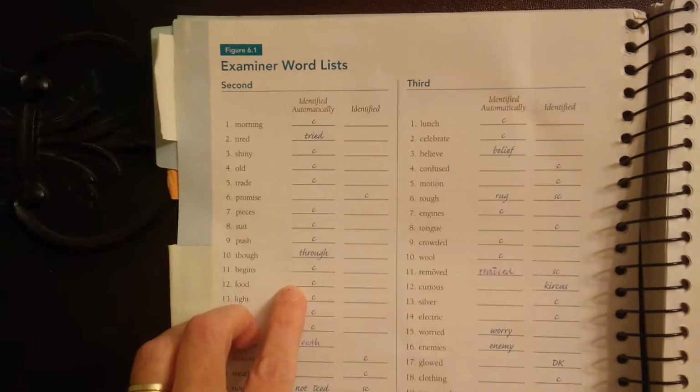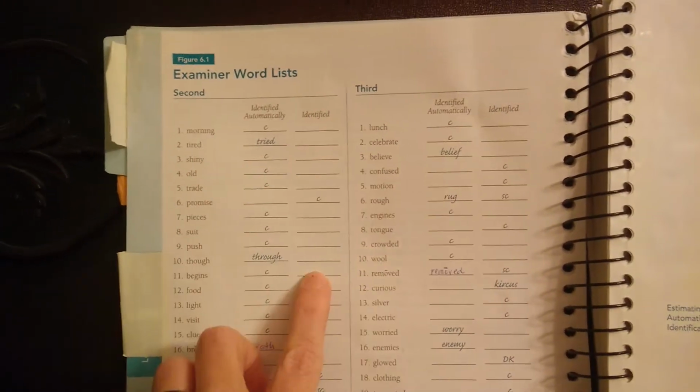And then also just use a piece of paper to cover up the words and show them one at a time on the student materials later in your manual. But let's look at this example to figure out how to mark the results. And so you'll notice that you have 2 columns, identified automatic and then identified.